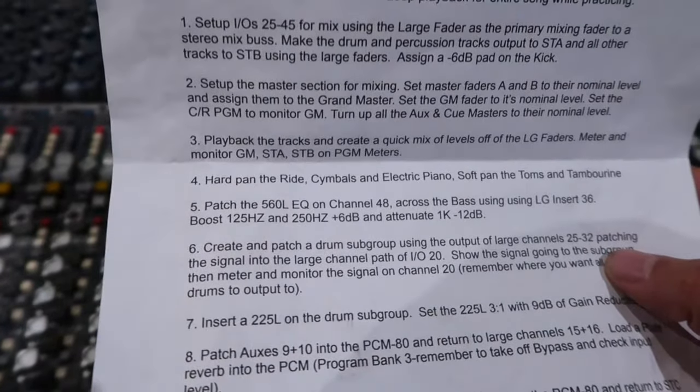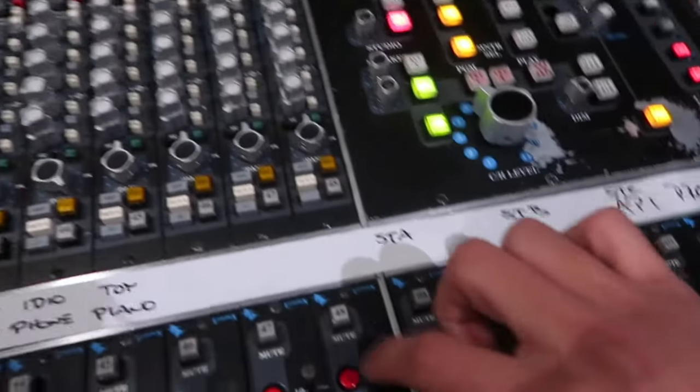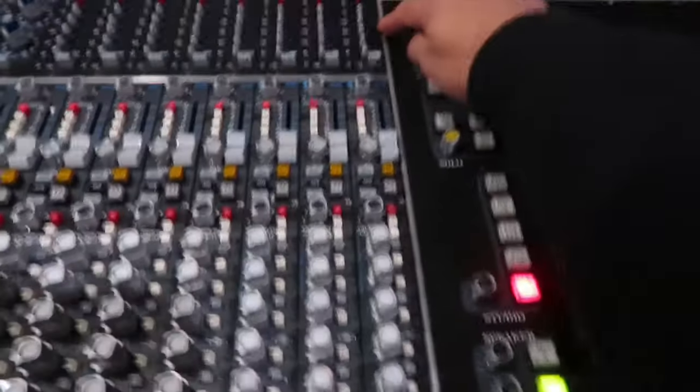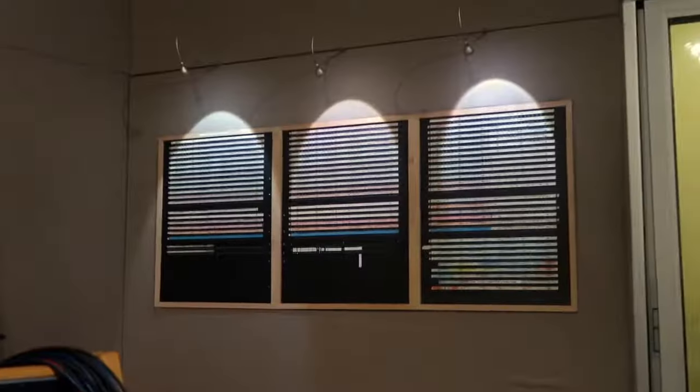So now they want me to patch an EQ in, using the 560L on channel 48. So here's 48, there's a 560L, they want us to patch in there, so that means we're gonna have to go to the patch bay and use some cables. For patching an EQ, we're gonna use an insert send.